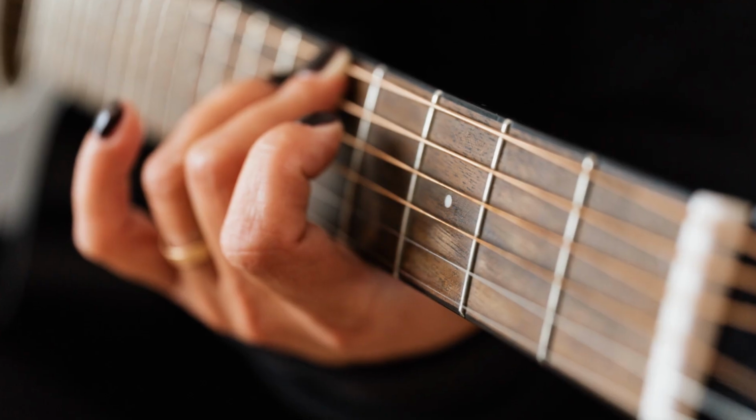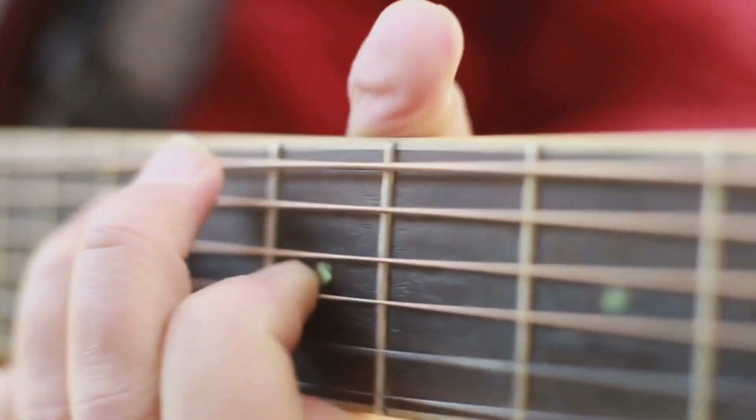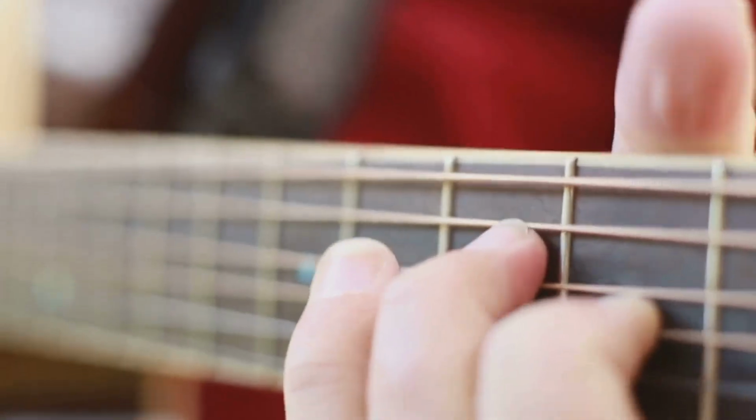Notice that we're skipping some frets. That's because the C major scale follows a specific pattern of whole steps and half steps, creating its distinctive sound.